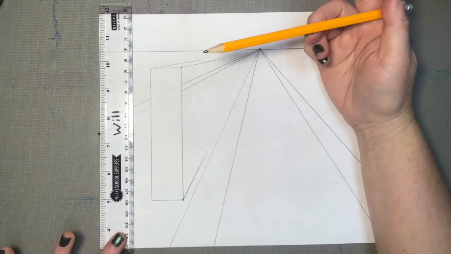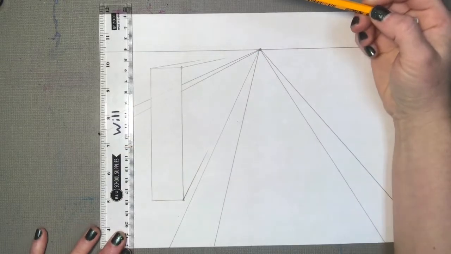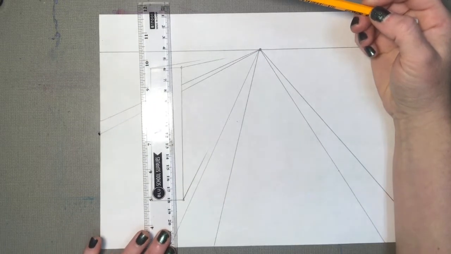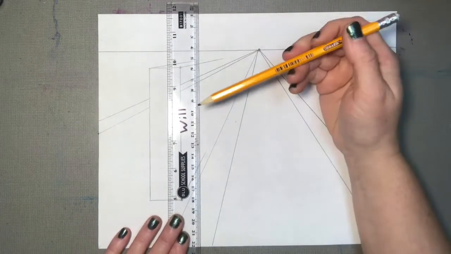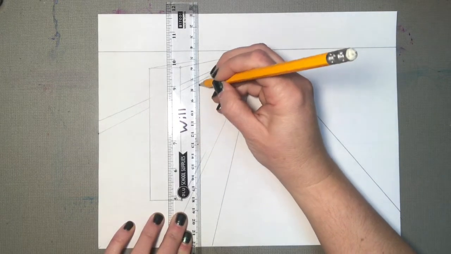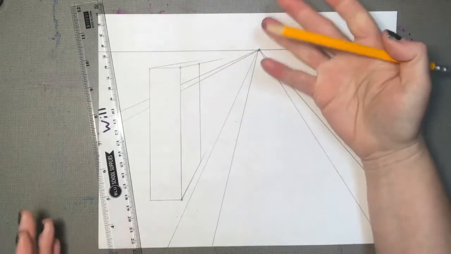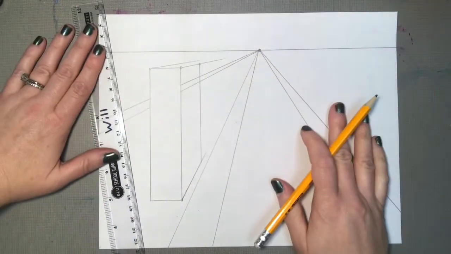So if it helps you, start at the edge of the paper, line up your ruler with the edge of the paper, and then move it over like that so that you're trying to keep it pretty consistent. Let's put it right there. So I connect that bottom guideline with this guideline. Now I have a new corner right there. You don't have to put a dot. For me, that makes it a little bit easier.